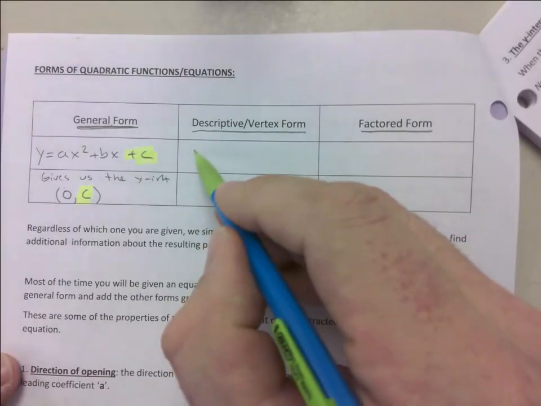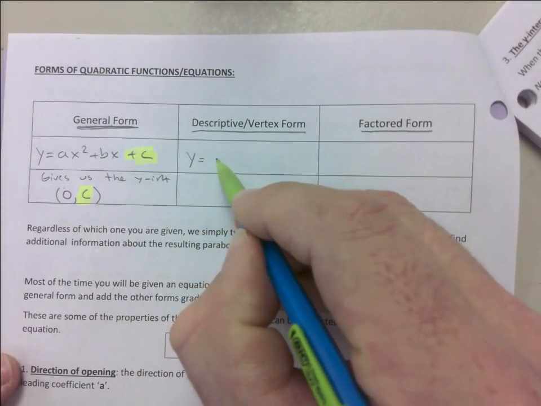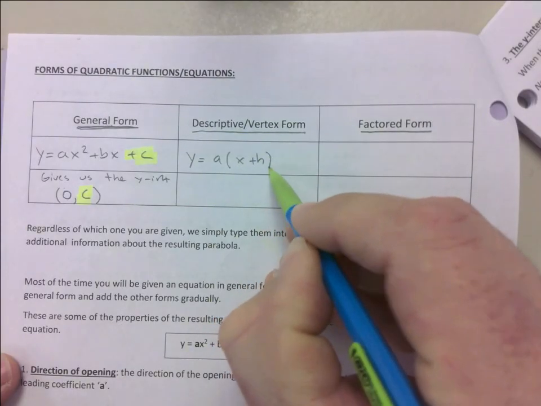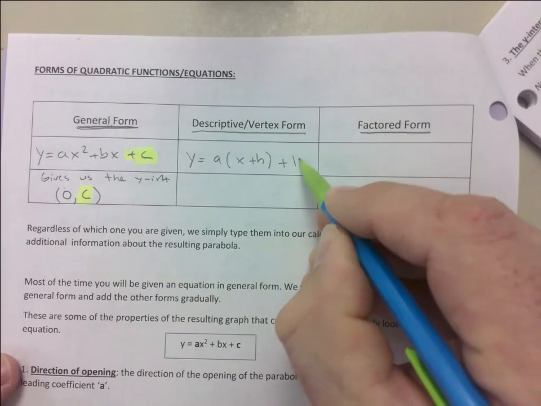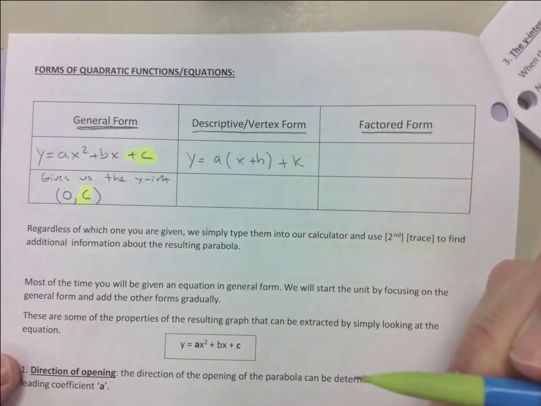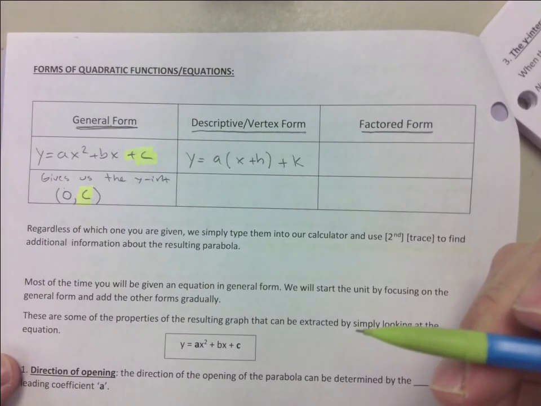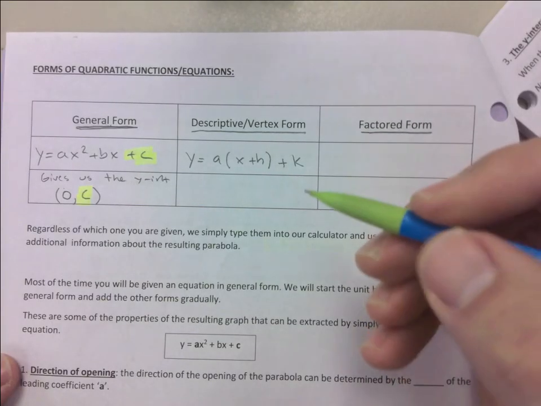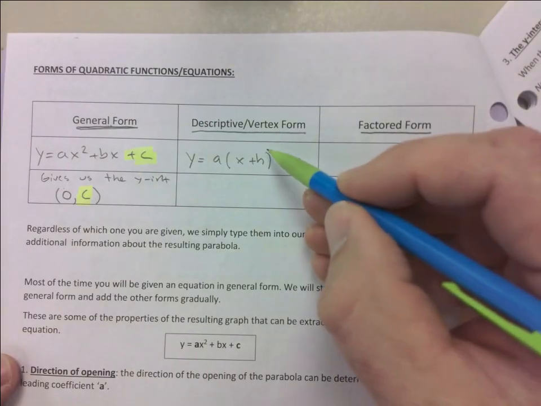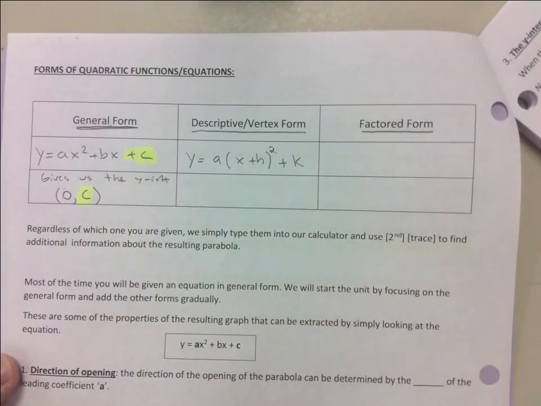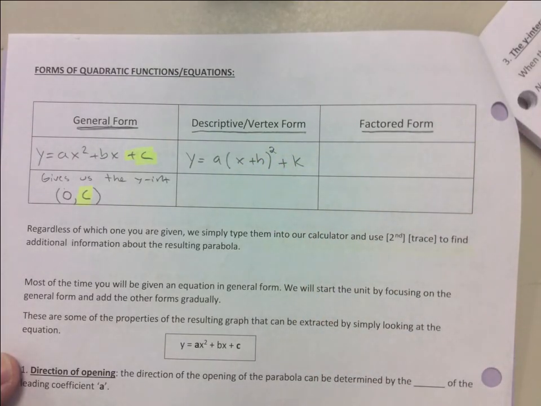Descriptive or vertex form, it looks like this. So you copy this down, okay? And now the most important part that a lot of students forget is make sure this is squared. This bracket here is squared, or else you don't have a parabola. You'll have a straight line.